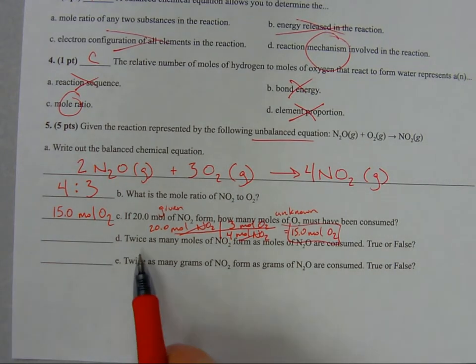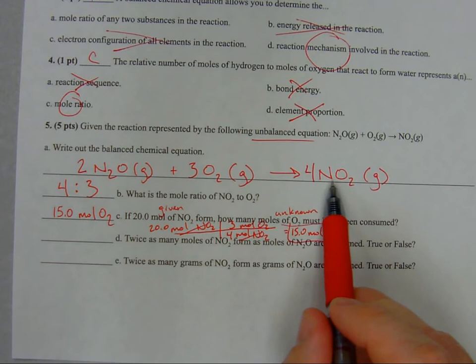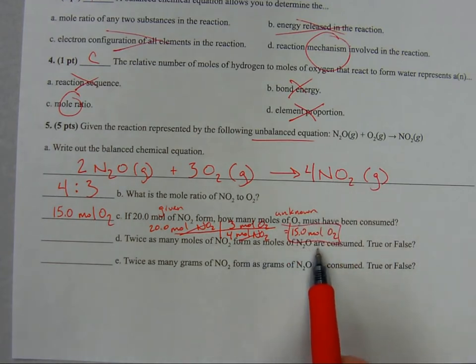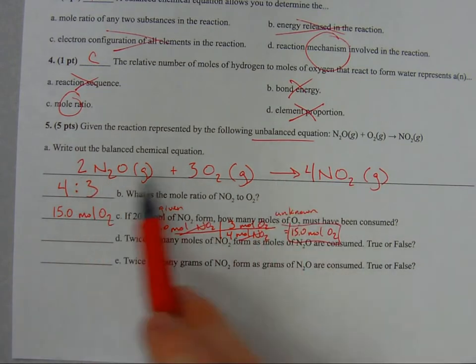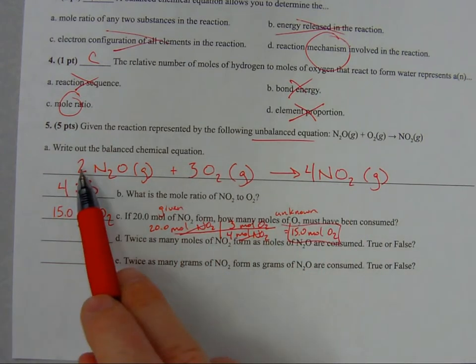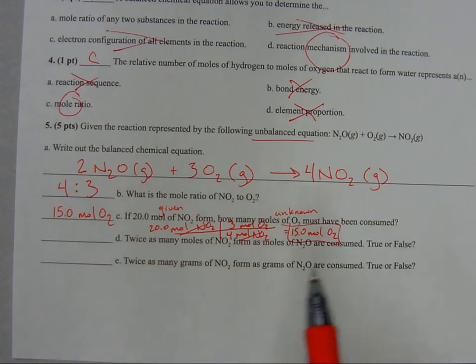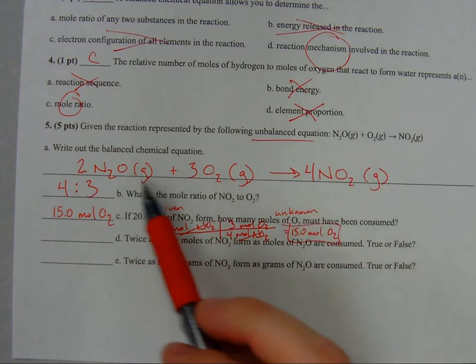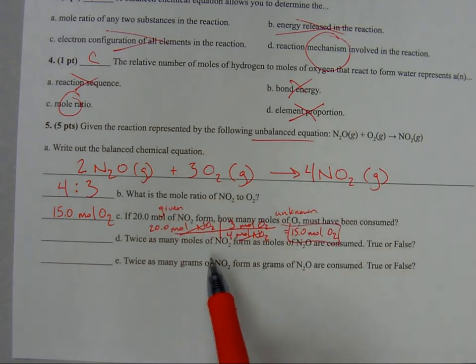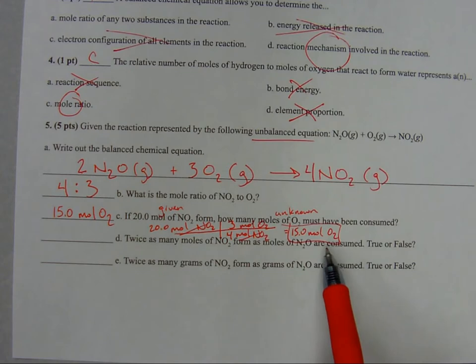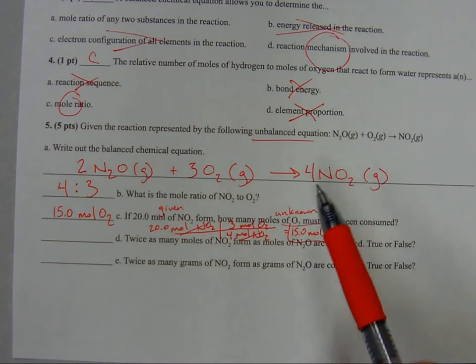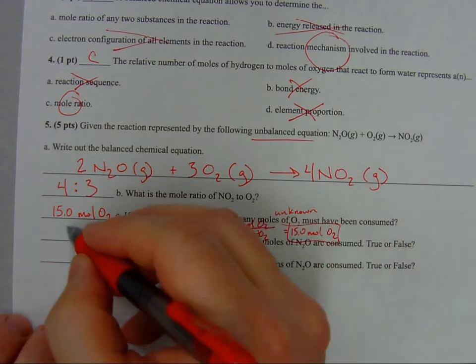D. Twice as many moles of NO2, that's your product, form as moles of N2O are consumed. Is this true or false? Well, I can look at these coefficients, and I can see that the coefficient for the product, NO2, is in fact twice as much as N2O. Now, if you're thinking to yourself, well, that doesn't take into account the different molar masses of these two substances, and they do have slightly different molar masses. In this situation, however, the mass of these substances does not matter, because we are counting how many moles are being generated or consumed. And so we are just going to concern ourselves with the coefficients. So I'm going to go with true.